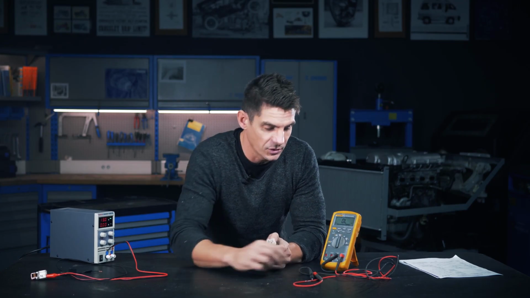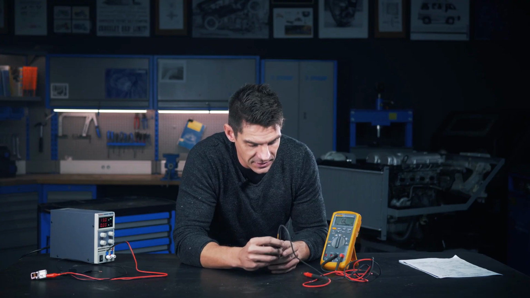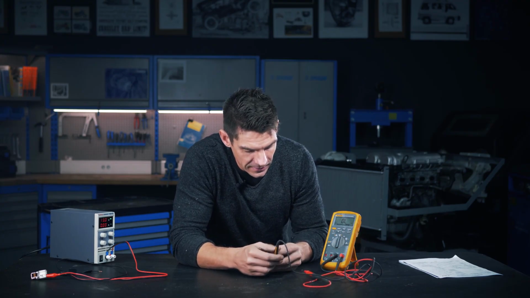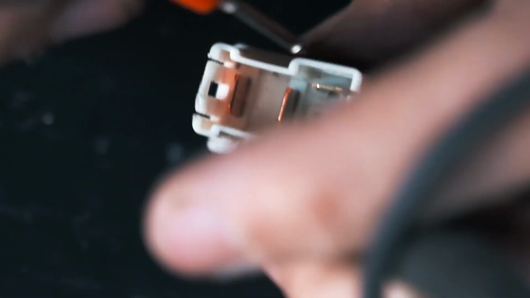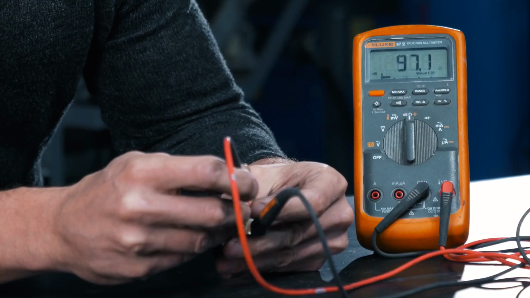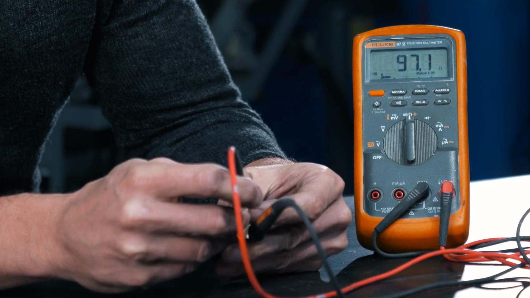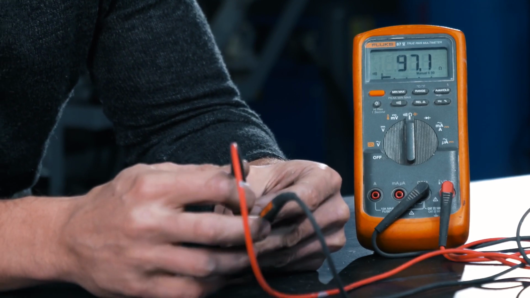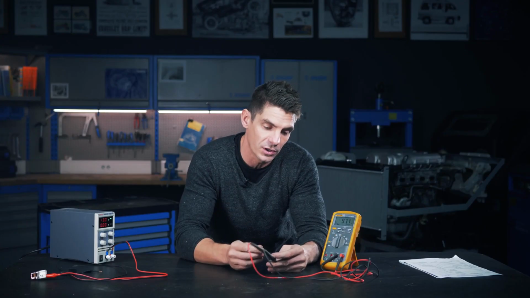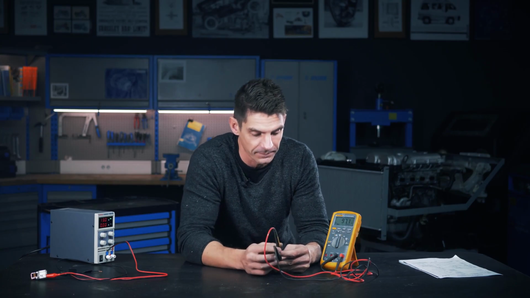We've got our 2 terminals here for the coil, and we expect to see some resistance across there, but not too high, not too low. We're looking for about 80 ohms, some reasonable number. What have we got here? 97 ohms, so that's good. That's kind of what we expect to see. If that was open circuit, then we know the coil has a break in it and it's no longer working.